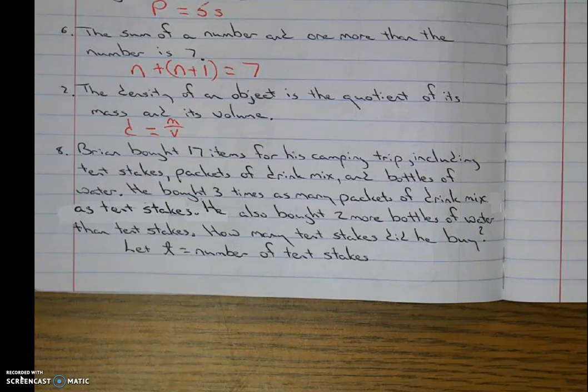All right, so we have: Brian bought 17 items for his camping trip, including tent stakes, packets of drink mix, and bottles of water. He bought 3 times as many packets of drink mix as tent stakes. He also bought 2 more bottles of water than tent stakes. How many tent stakes did he buy? So everything seems based on tent stakes, and besides that, the question is asking how many tent stakes. That's why the first thing I did was identify my variable: let T equal the number of tent stakes.